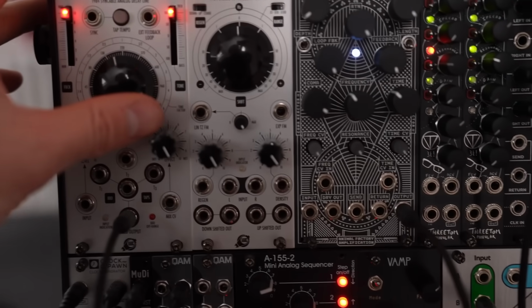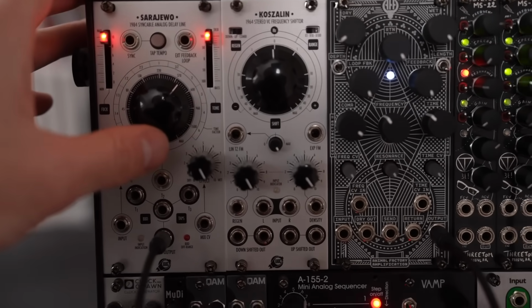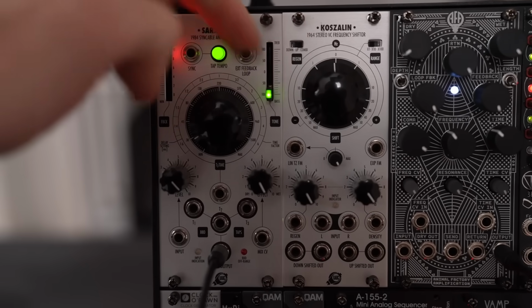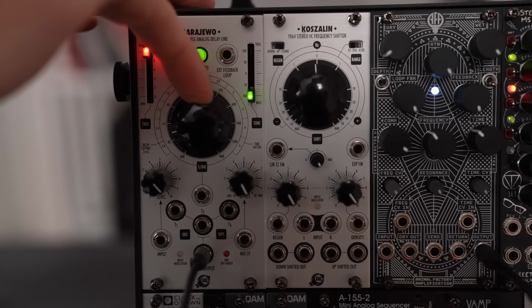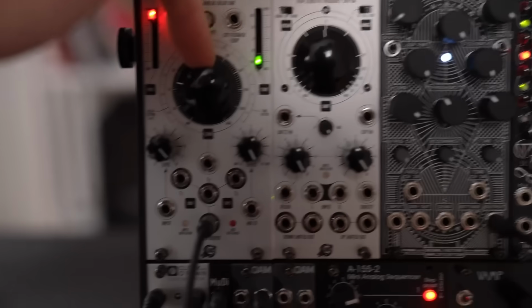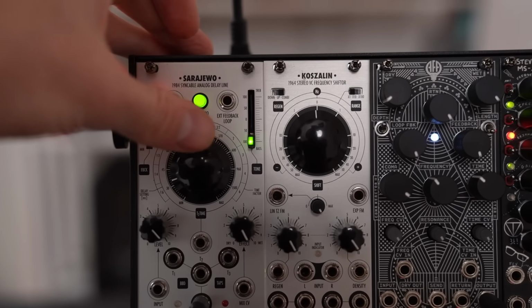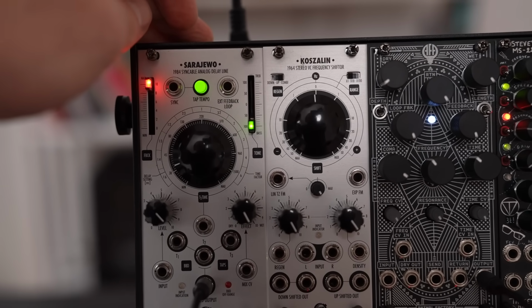There we go. You see the range of tones that we can get out of this thing?